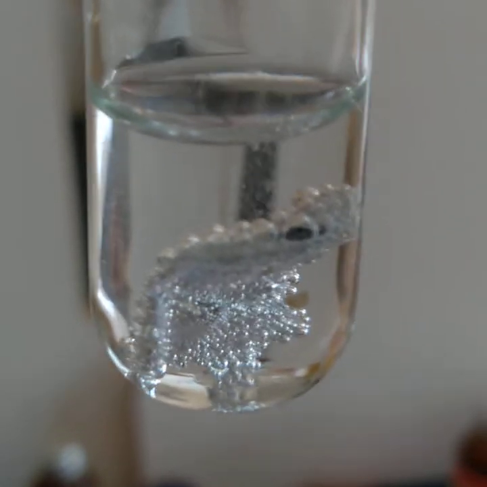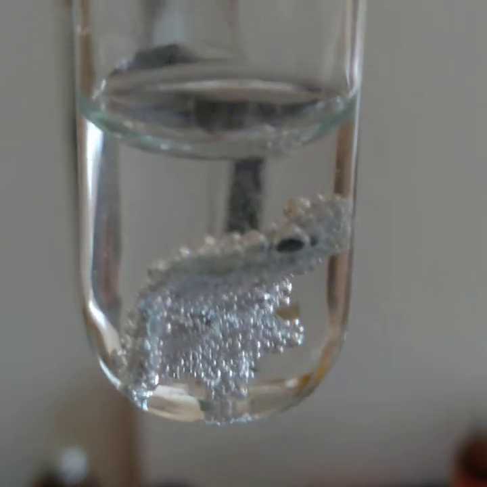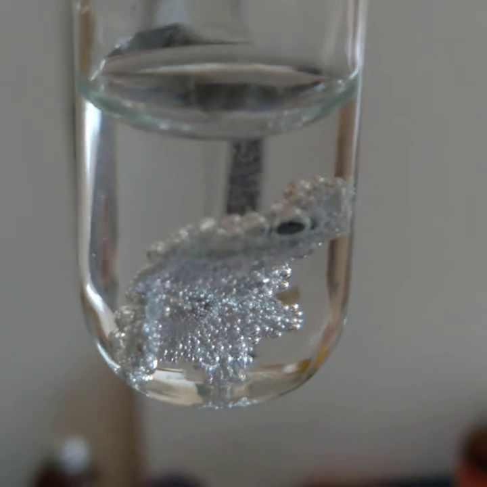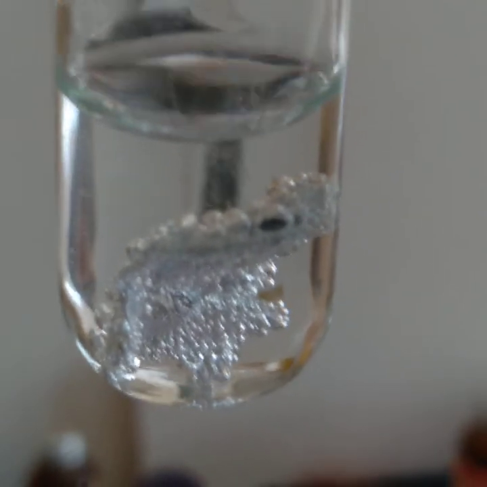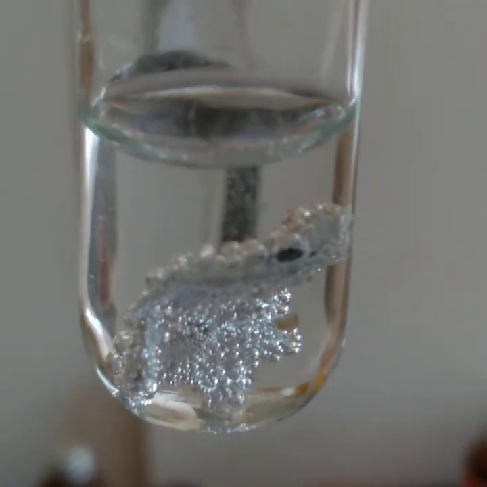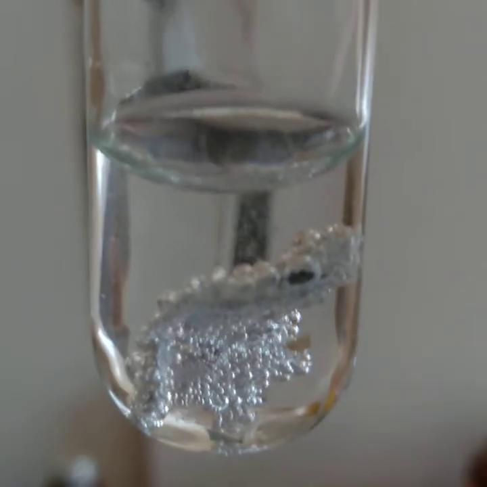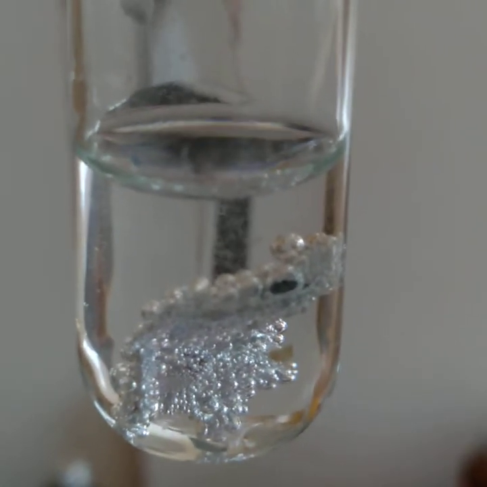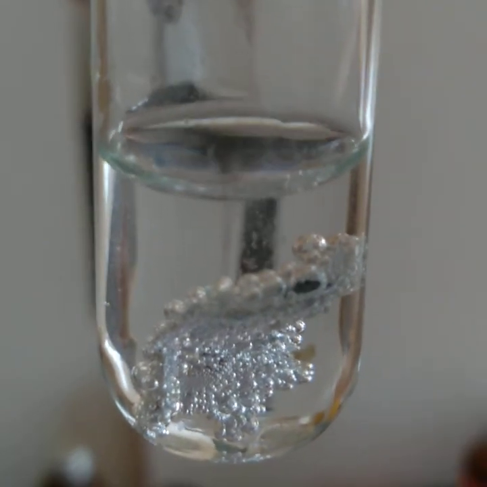Now look at the metal, it has completely changed because the reaction is taking place vigorously. Zinc reacts with dilute hydrochloric acid and is converted into zinc chloride and hydrogen. The bubbles which are coming out are due to the hydrogen. So this is the zinc metal test.